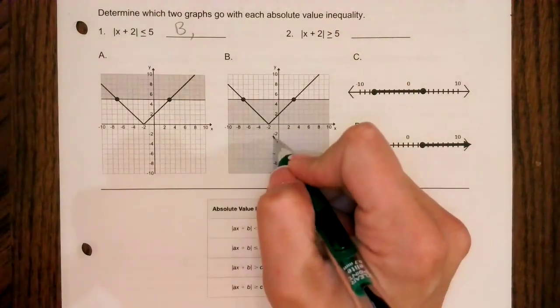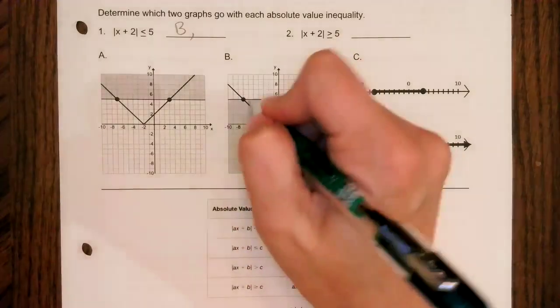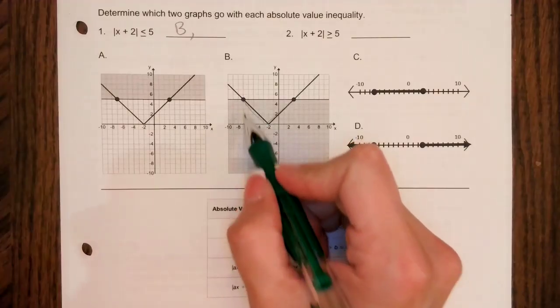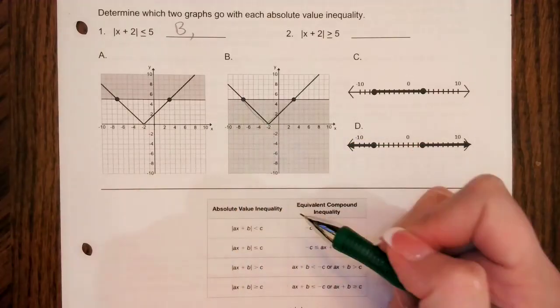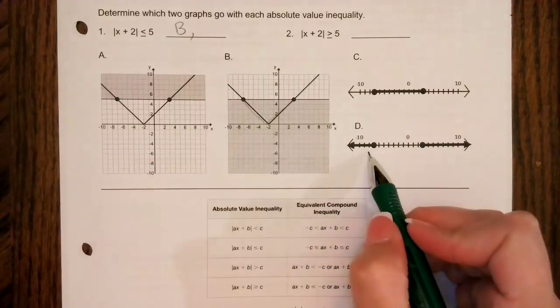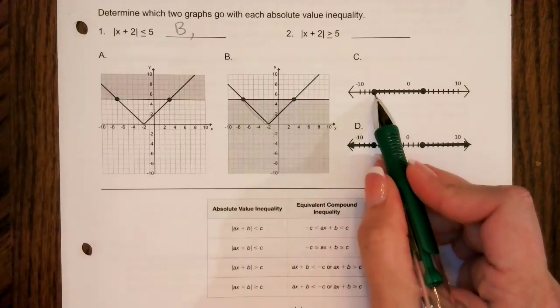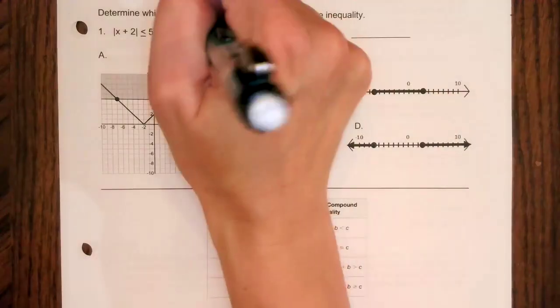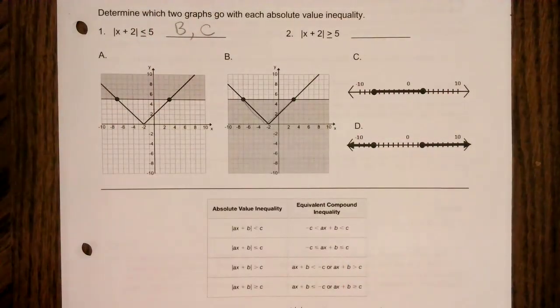Now, when we look at the values that fall in this shaded area, it would be from here to here. So in between -7 and 3 is where our solutions would be. So when it's graphed in this format, here's -7, here's 3, and here is in between. So C would be the other example of this graph of all of our solutions.